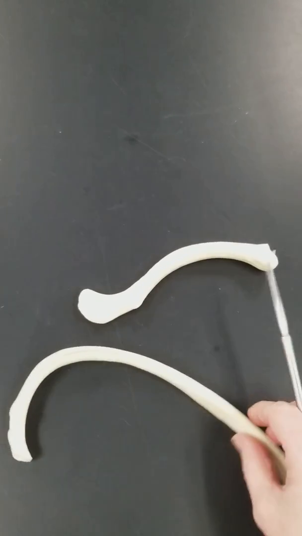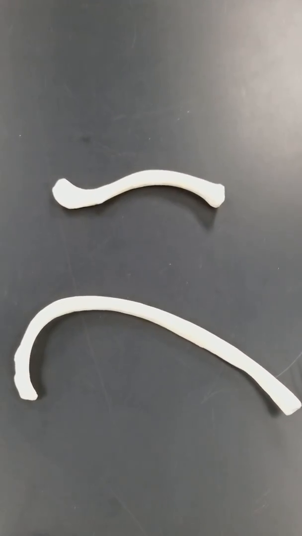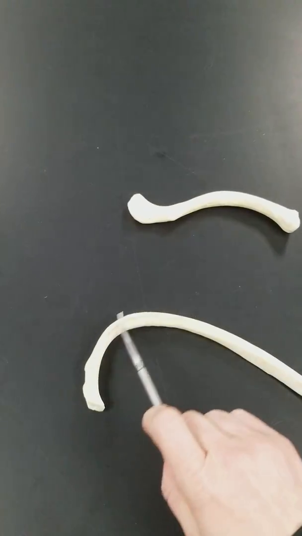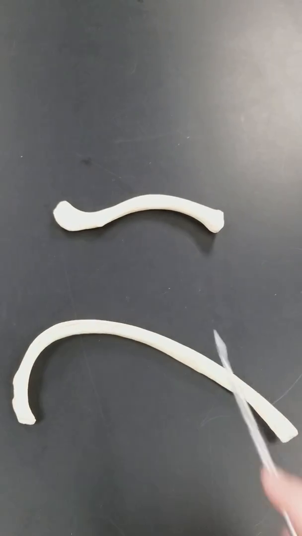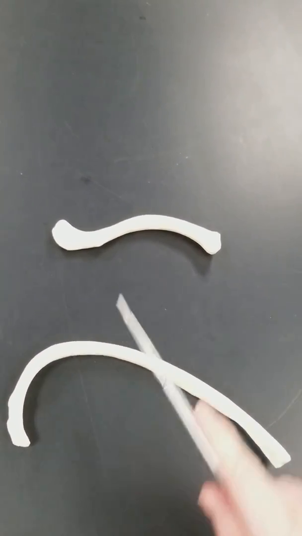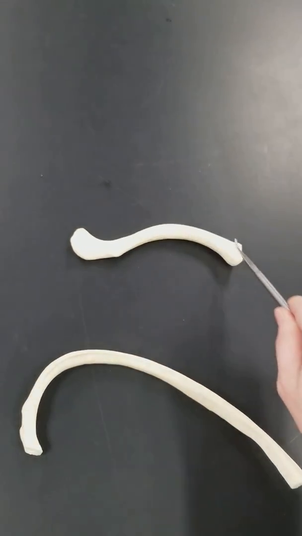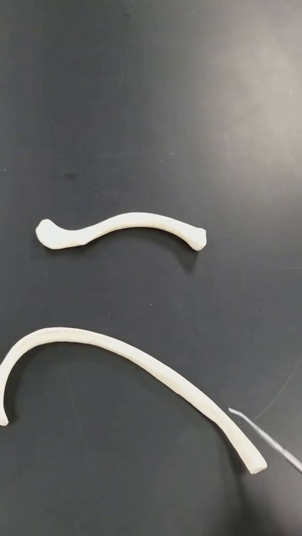All right, so our ribs. I've got two different bones here, and these are two that easily get confused. This bottom one is a rib, and you can tell it's a rib because it is C-shaped. This other one up here, a lot of people like to call a rib, and that is your clavicle. Notice how it is S-shaped. So if it is S-shaped, it is the clavicle. If it is C-shaped, it is a rib.